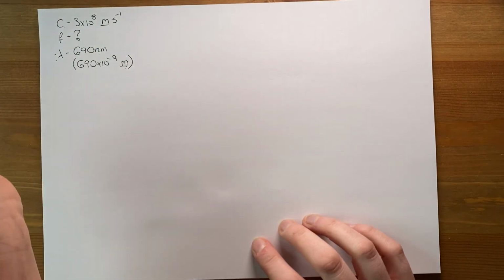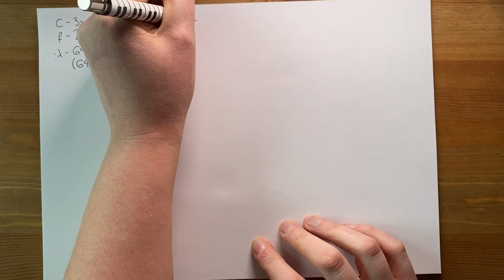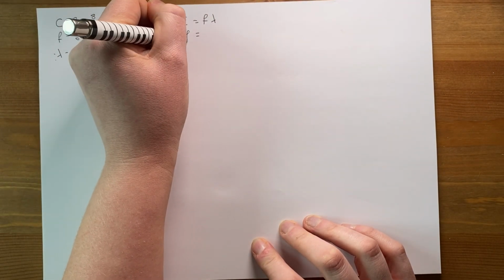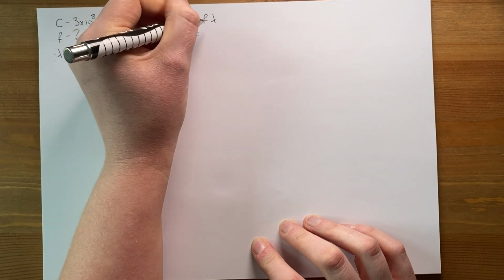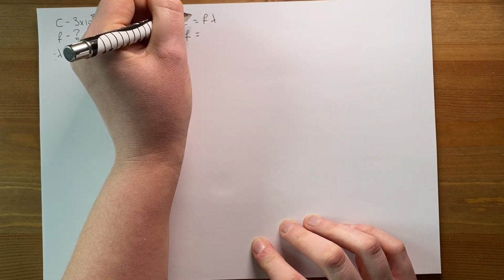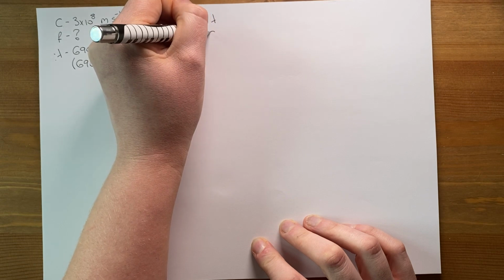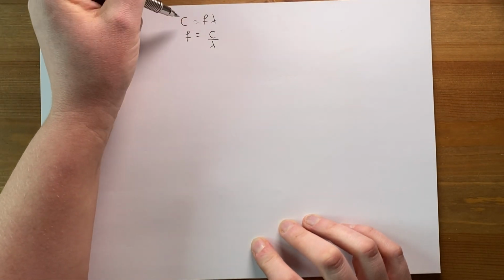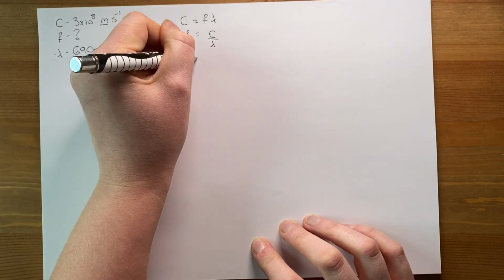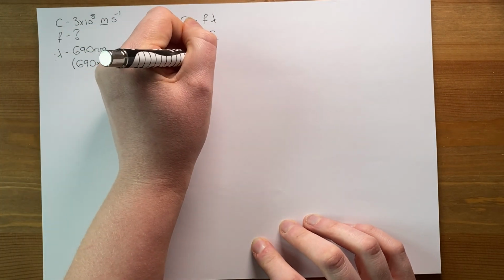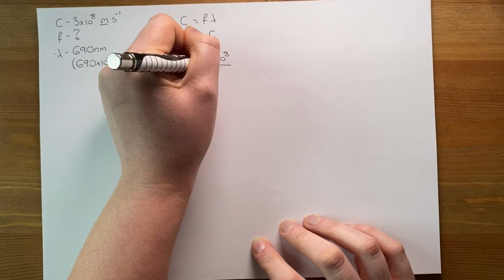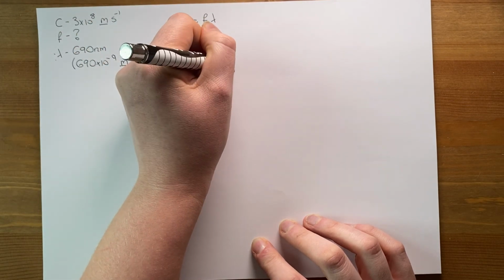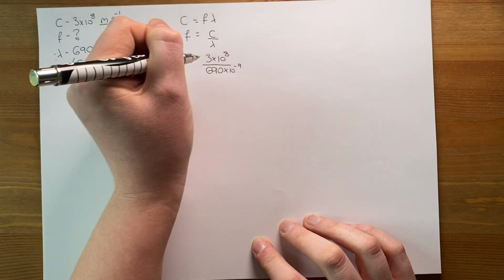Then we know that C equals F lambda. I want to work out the frequency, so I'm going to divide by lambda on both sides and have C over lambda. So I have 3 times 10 to the 8 divided by 690 times 10 to the minus 9.